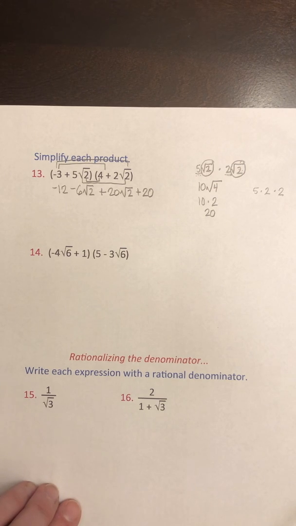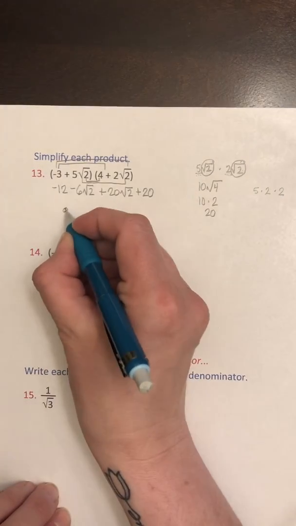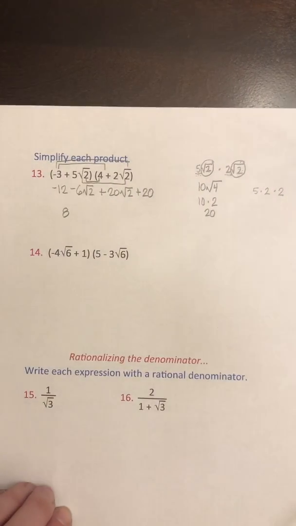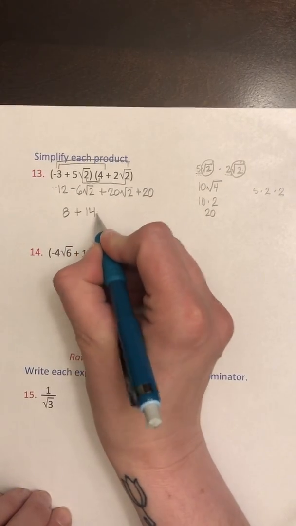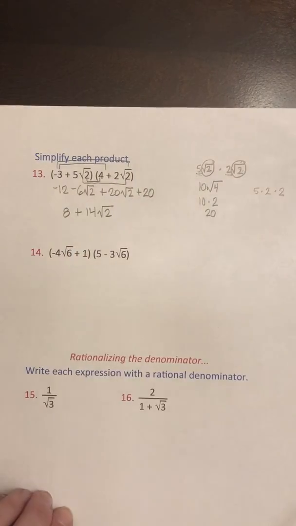Now we're going to combine like terms. So I'm going to start with the integers. Negative 12 plus 20 is positive 8. Then I'm going to look at the radicals. Negative 6 plus 20 is positive 14, and I have to keep the square root of 2.